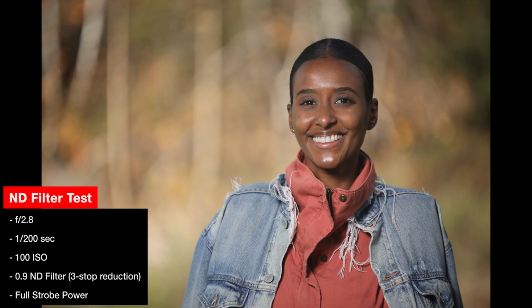I could go to 4 stops of ND. That's going to make the background much darker, but now I'm going to have to dial my strobe up from a 1/12 of the power setting to 1/2. I'm going to have to go from 12 to 24 to 50%. So there I am at 3 stops of ND. I balanced the foreground and the background.